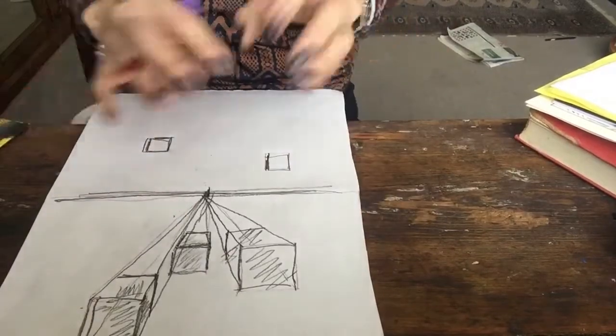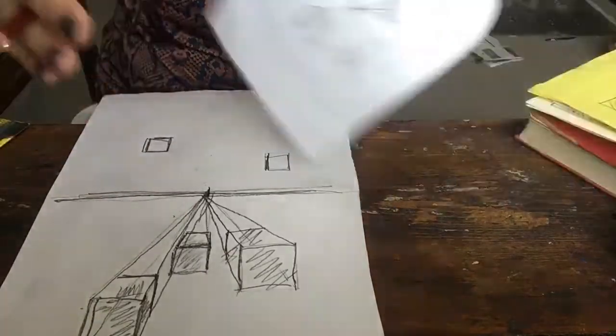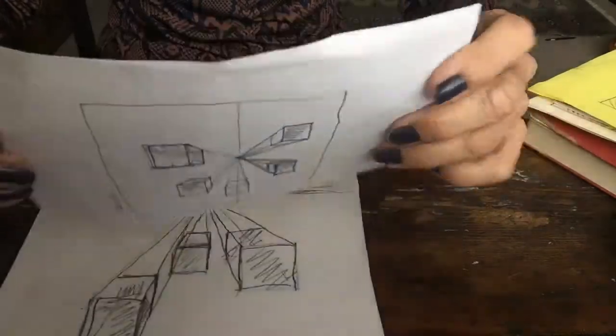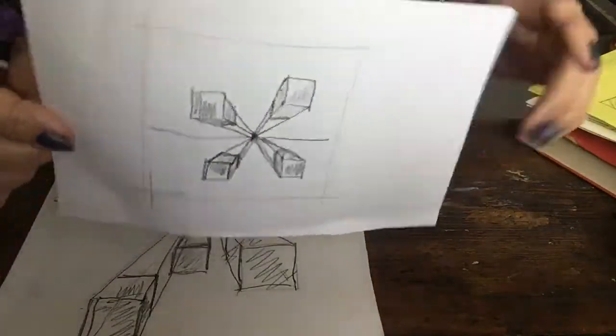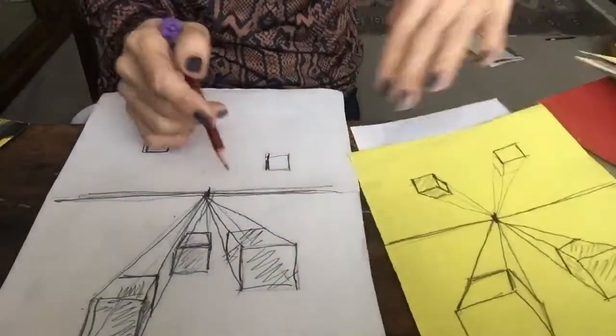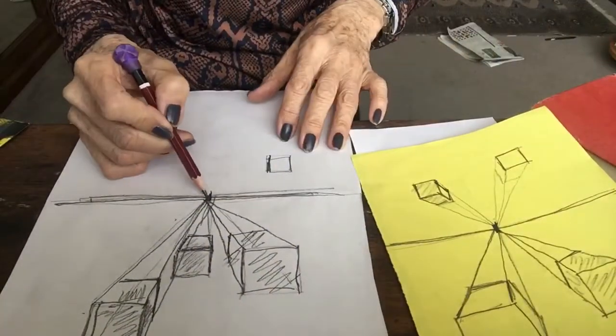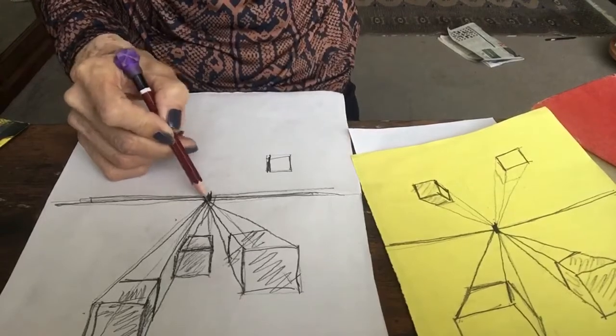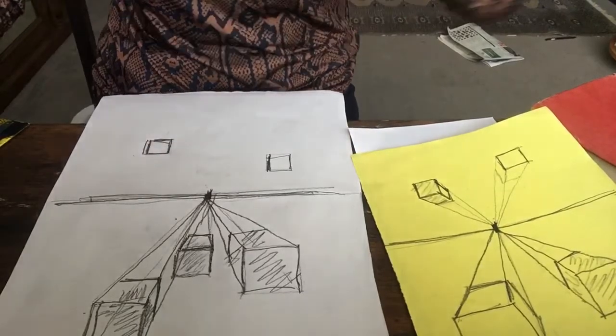So what you need to do is try that out. I've tried it out with lots of different ones. With that one, it looks like a bird's eye view of things. These ones, but you just need to draw a horizontal line, and then mark the vanishing point.